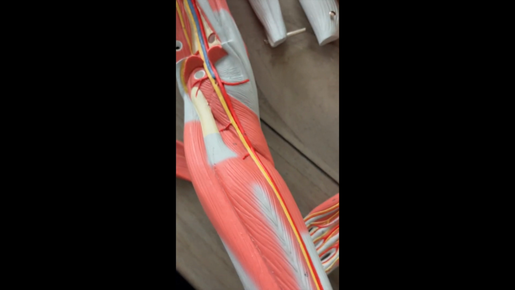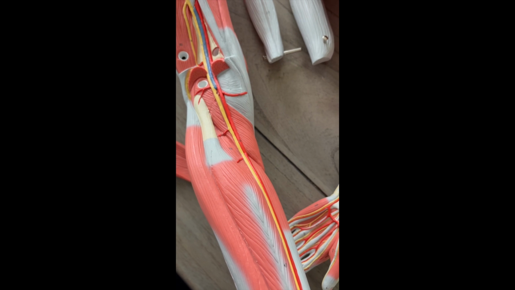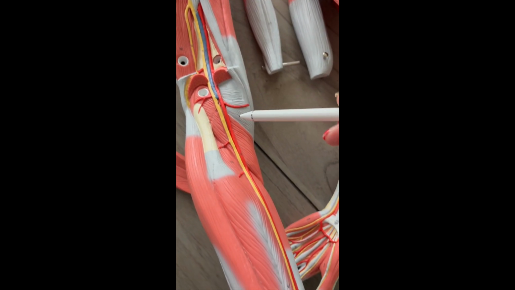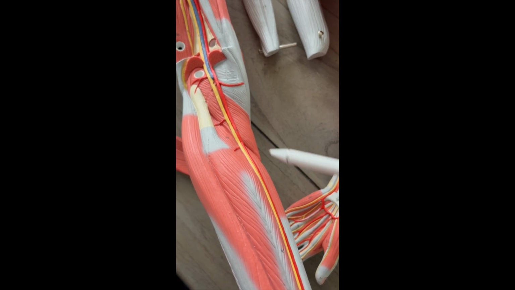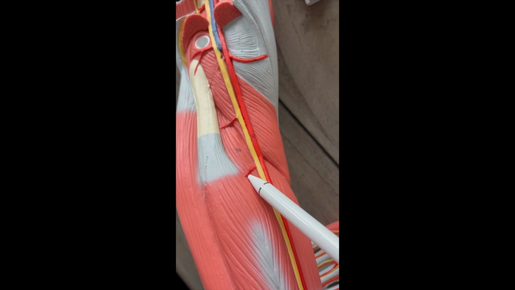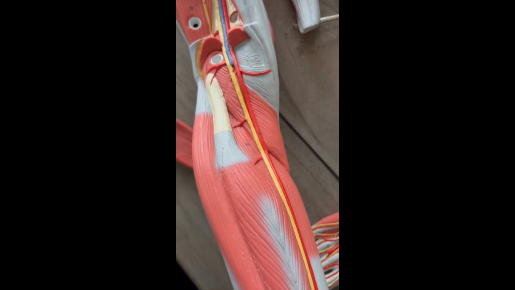So not very many vessels you can see on this leg model, but again, behind the knee is popliteal. Along the back side of the leg is the posterior tibial, and the second branch here at number 81 is the fibular artery, and all on the left side.